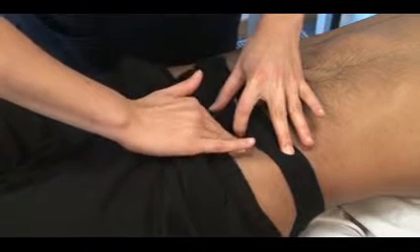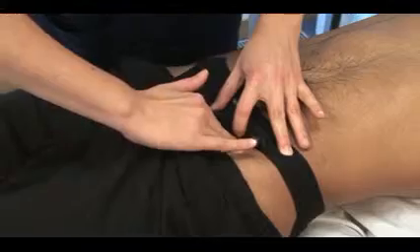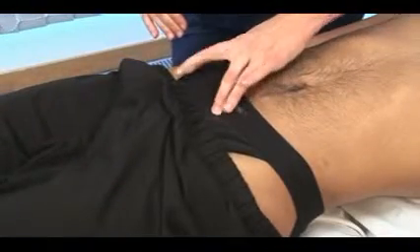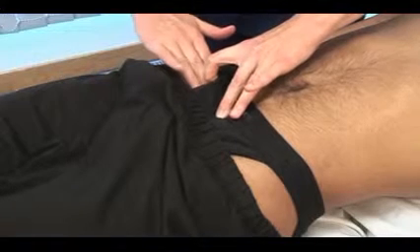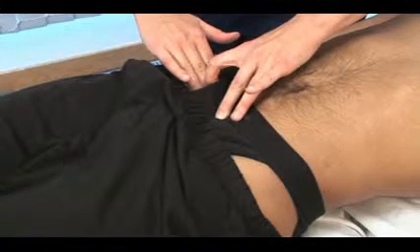Use the pads of your extended index and middle fingers. This pulse can be difficult to feel in obese patients. Remember that the common femoral artery is now a frequent point of vascular access for percutaneous intervention.